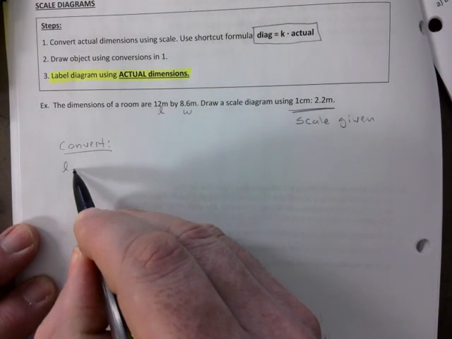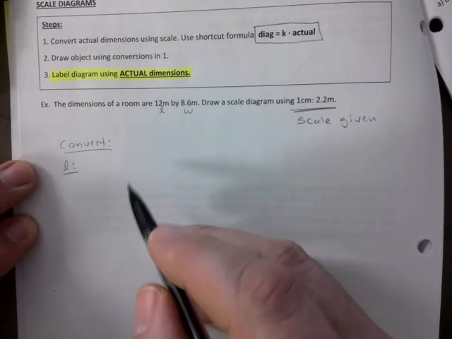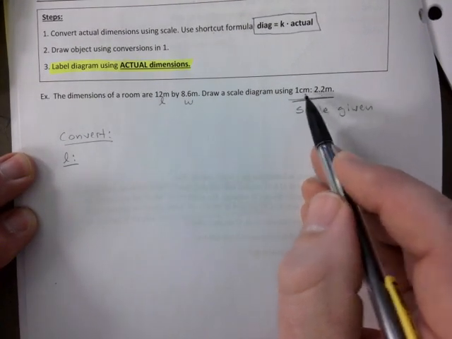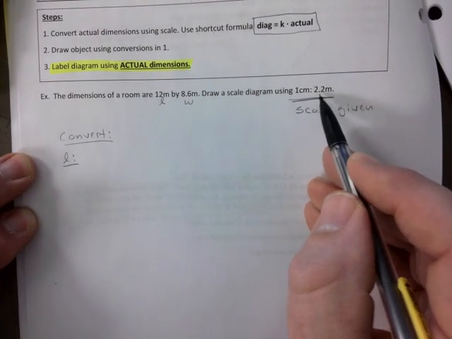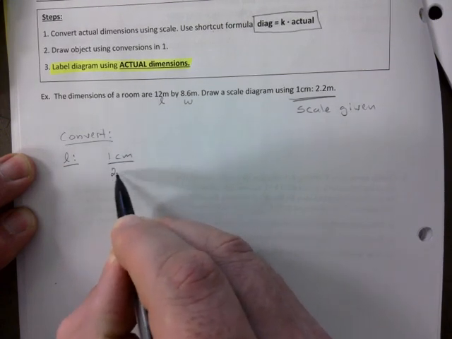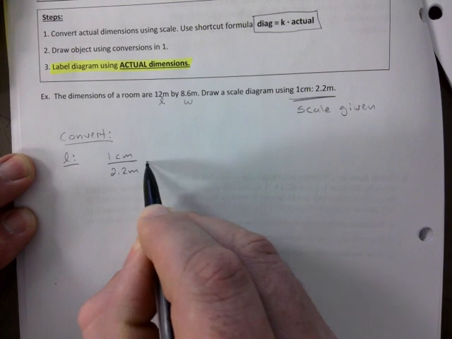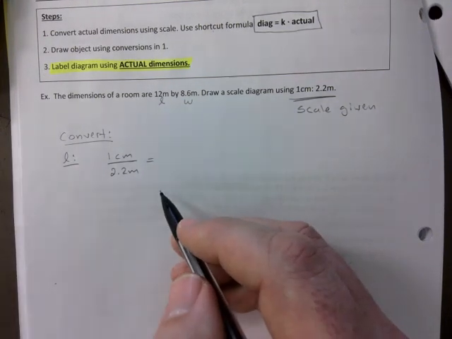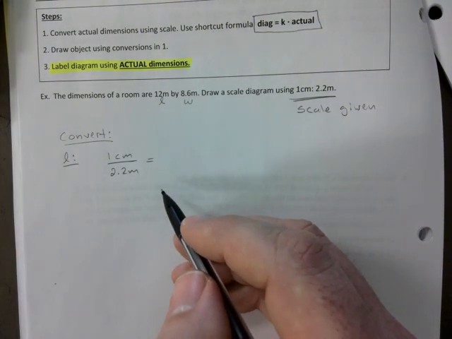So for length, you take the scale that you're provided, 1 centimeter over 2.2 meters. Remember, I'm not asking you for the scale factor, I'm just asking you to convert.